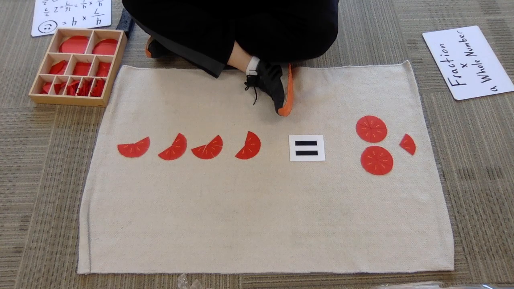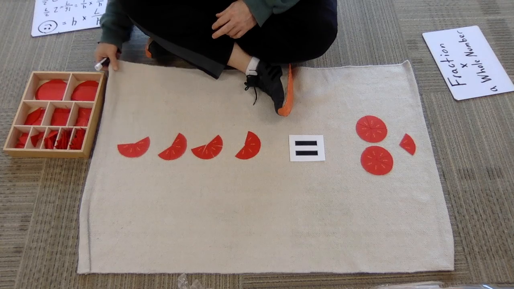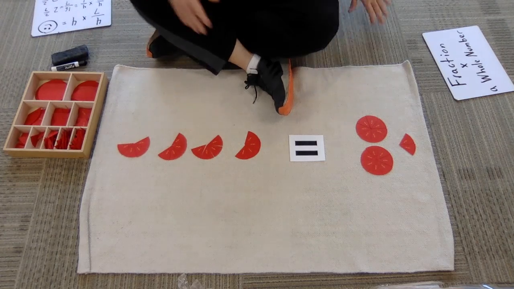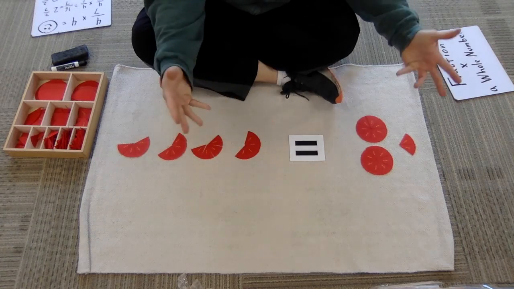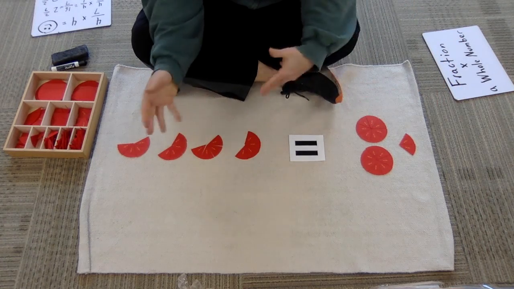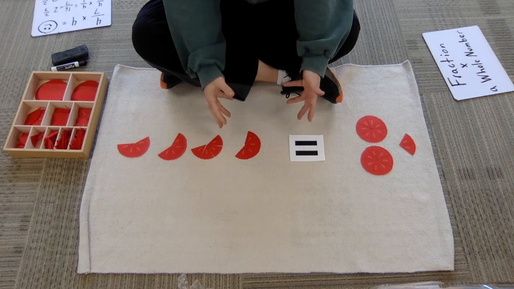And that was just a very short introduction to multiplying whole numbers by fractions. It's going to get really interesting when we start doing fractions times fractions, but I wanted to show you that whole numbers times fractions is really visually appealing, and it can teach you how multiplying fractions works.